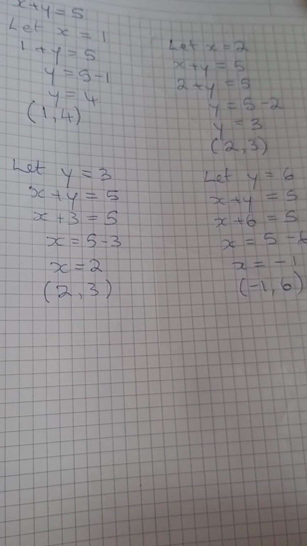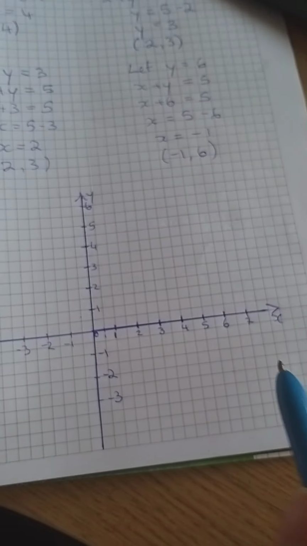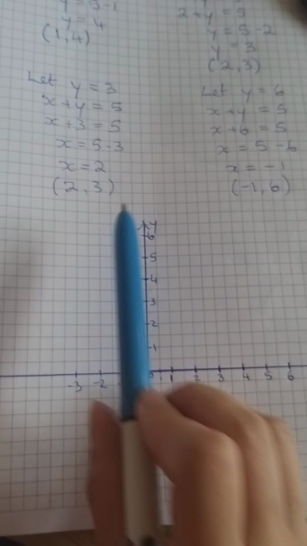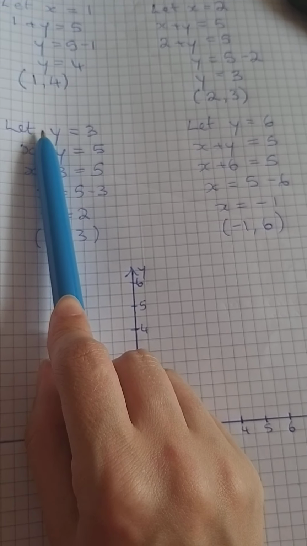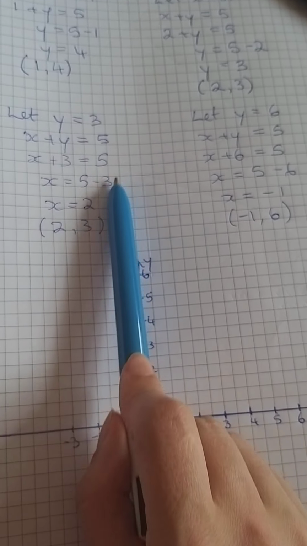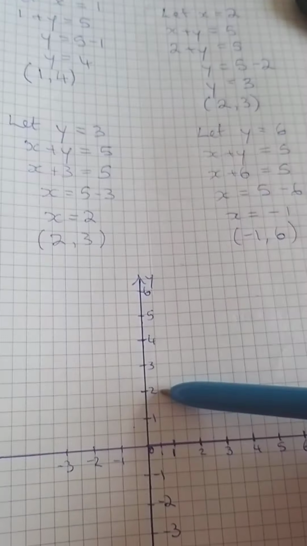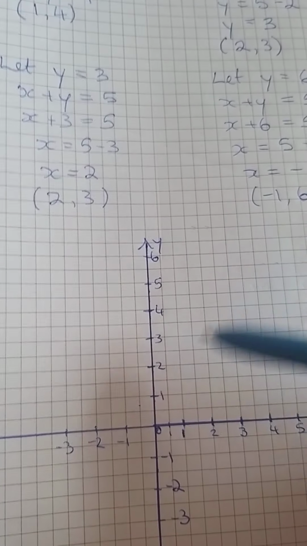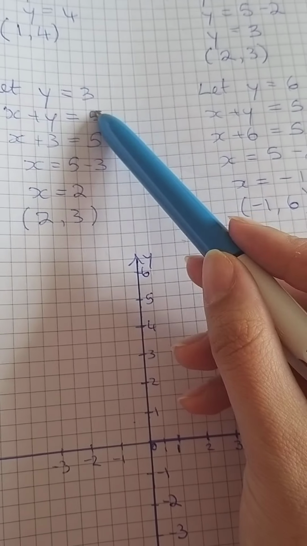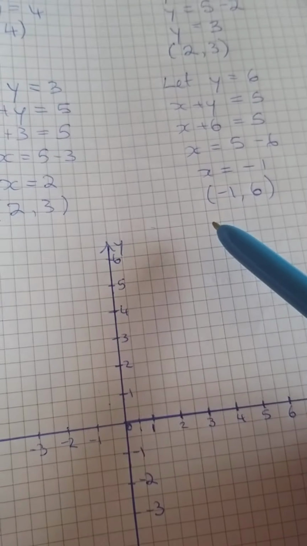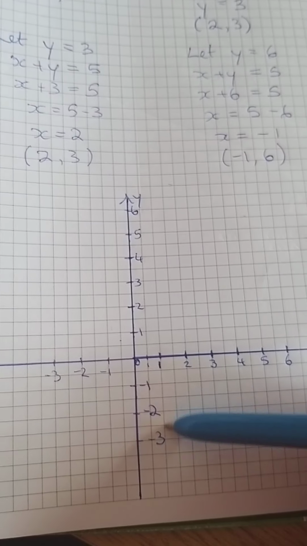So now we have to draw our x and y axes and we have to plot it. Okay, so I have my graph drawn out, I label it x and y. And my highest x value is 2, so I really only needed to go up as far as 3. You always go 1 ahead of the highest value that you have. And then for y, my highest y value is 6 and my lowest is minus 1.